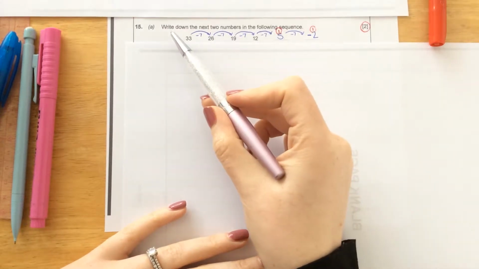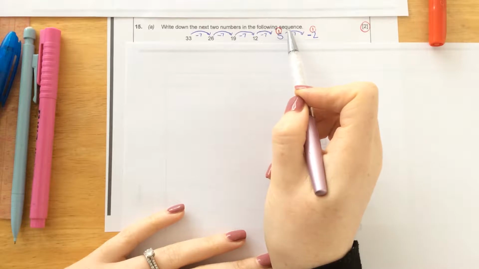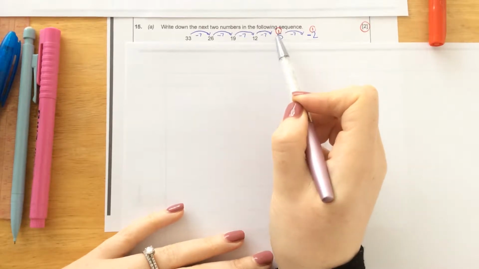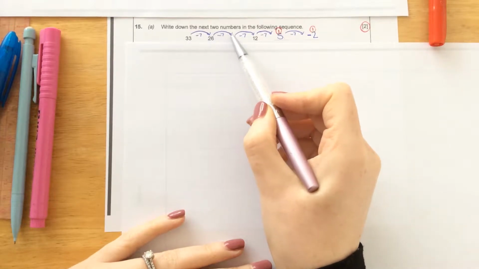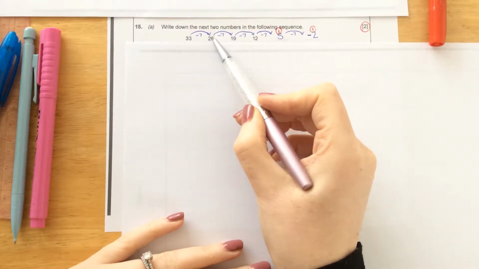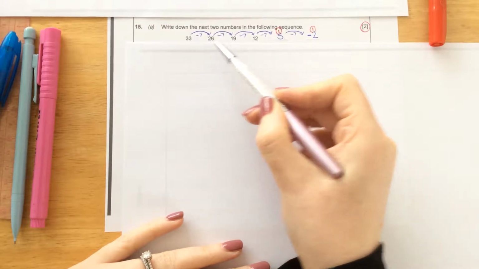Question 15, part A. Write down the next two numbers in the following sequence. So that's 2 marks, 1 for each gap. First of all, you need to figure out what's the pattern between each of these numbers. To get from here to here, I take away 7.